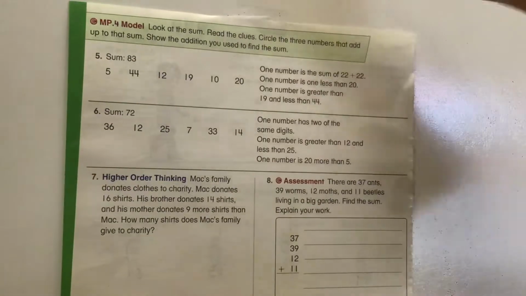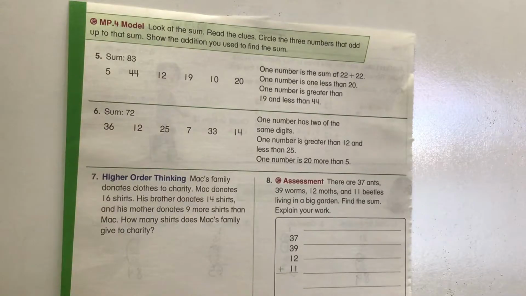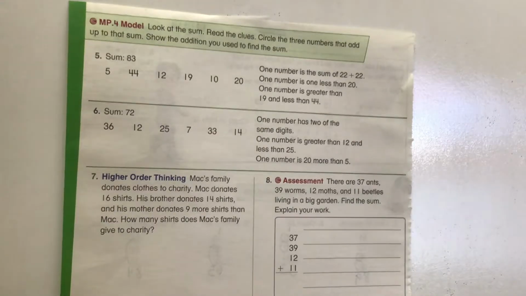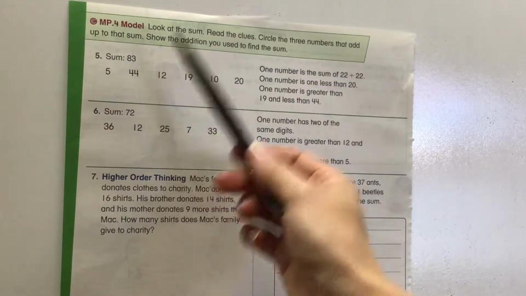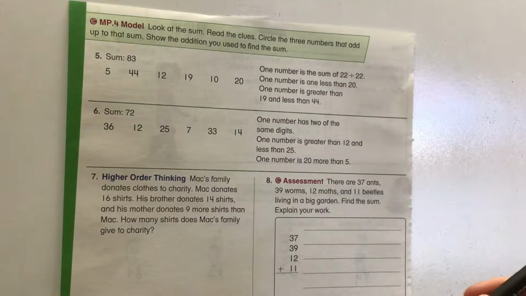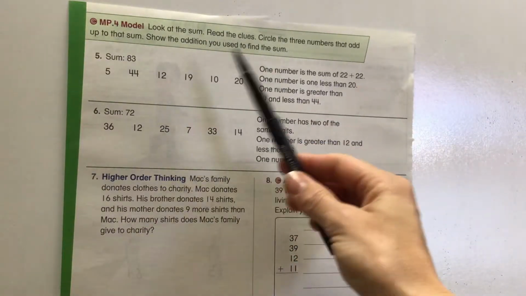All right, look at the sum, read the clues, circle the 3 numbers that add up to that sum, show the addition that you use to find the sum. Excuse me. The sum is 83. So we're looking for 3 numbers that add up to 83.